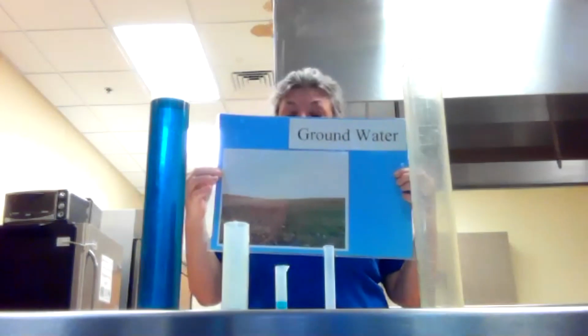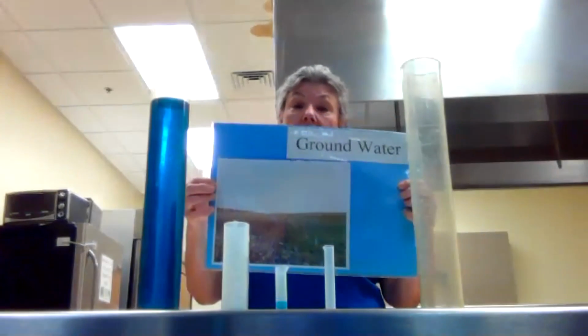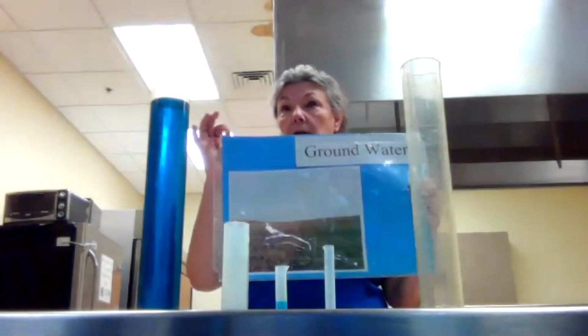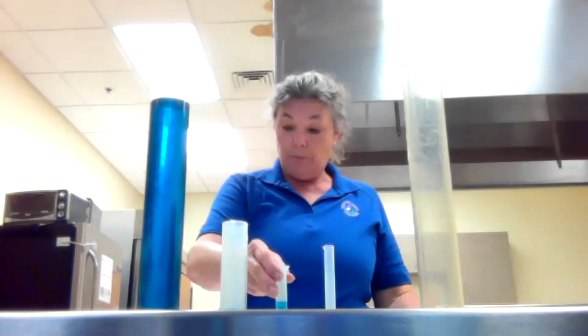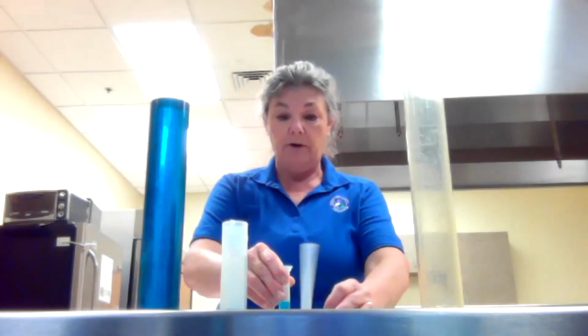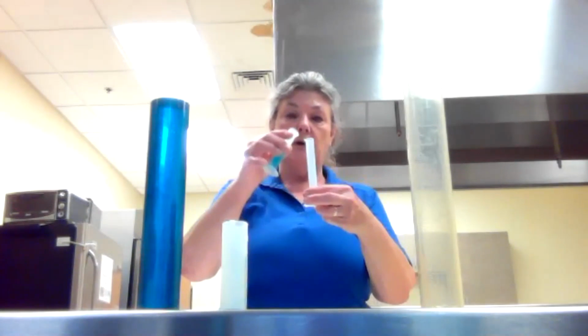Now, where do we find this water? Well, you can find it underground, the groundwater, which is in the spaces between the soil. It's in a zone of saturation. You could drill a well and pull water out of it. There's also water found in between little particles of soil, but we can't access that. Plants can, but we can't. So I'm going to pour off the amount of water that is not stored underground.